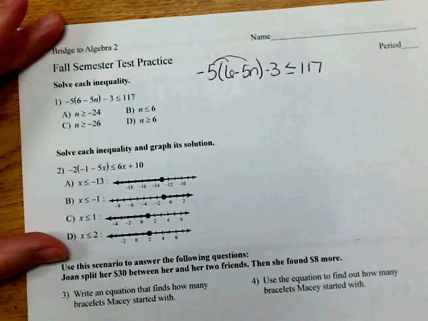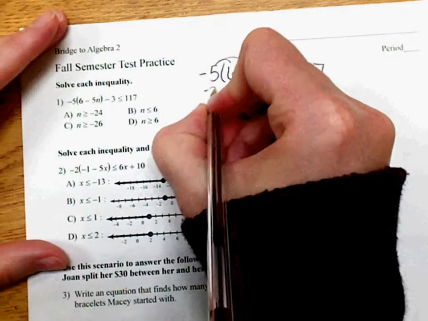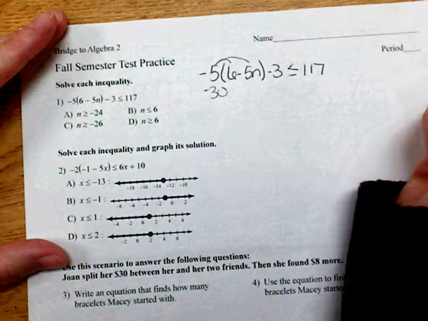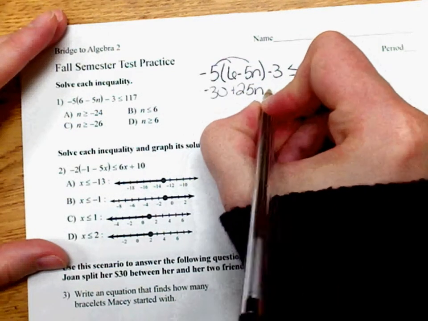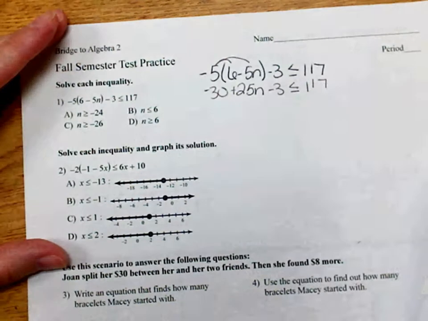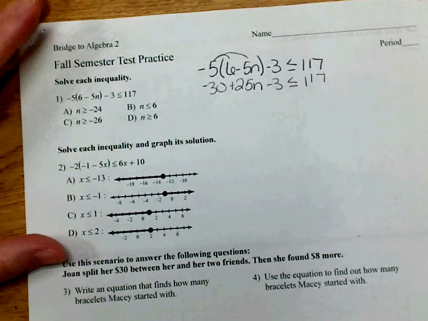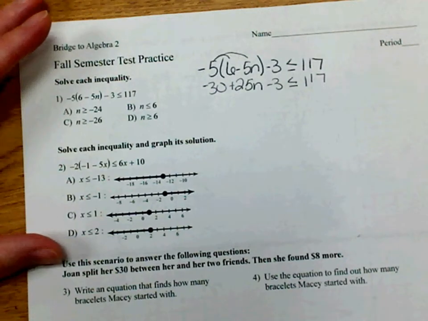To solve this, I know I'm going to want to distribute this negative 5 to all of the pieces here. So negative 5 times 6 is negative 30, and negative 5 times negative 5n is a positive 25n. My minus 3, my less than or equal to 117 all come straight down because I didn't do anything to them.